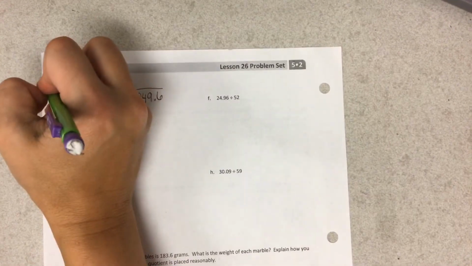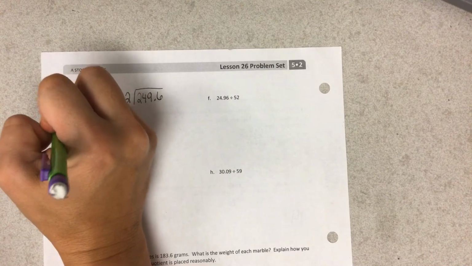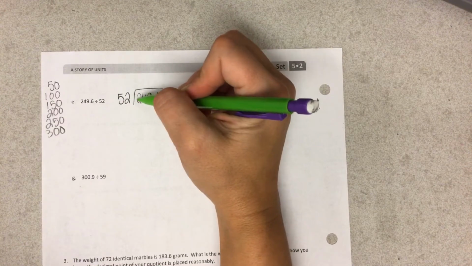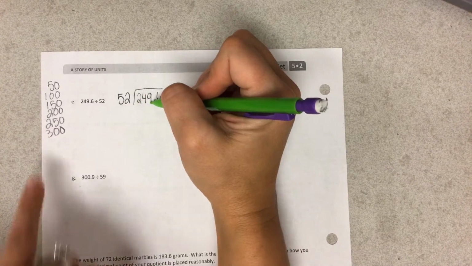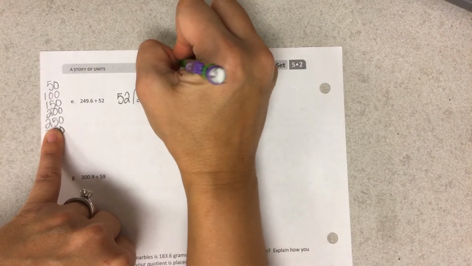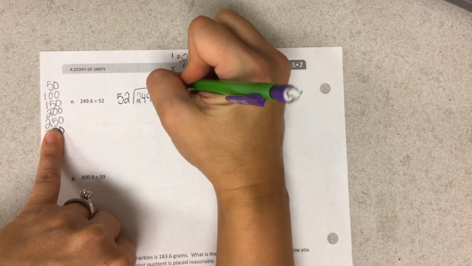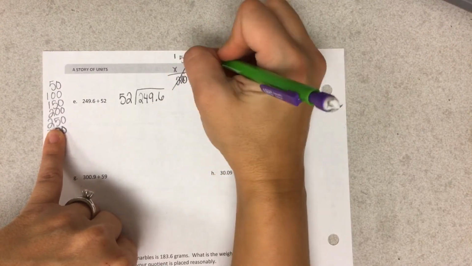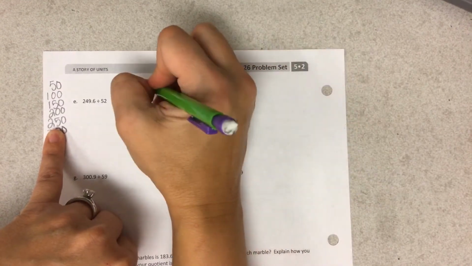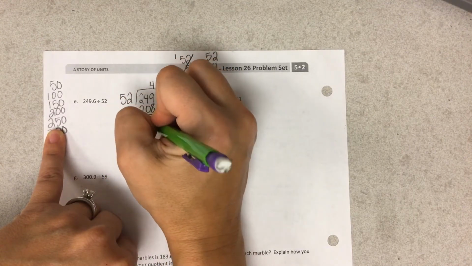So I know that if I were to round this, I'm going to do 50, 100, 150, 200, 250, 300. Okay. So I know that 52 can't go into 2 or 24. It's going to have to go into 249. And that's pretty close to 250. So I'm going to multiply 52 times 5 and see what I get. 260, too big, so now I've got to do 52 times 4 is 208. So I'm going to say that goes in 4 times, minus 208, 41.